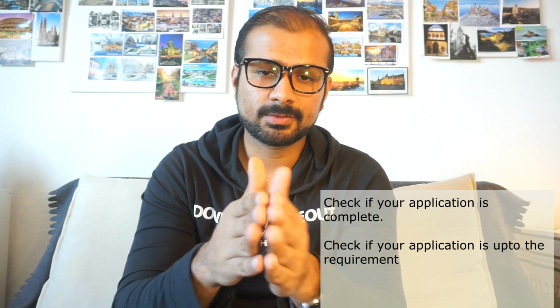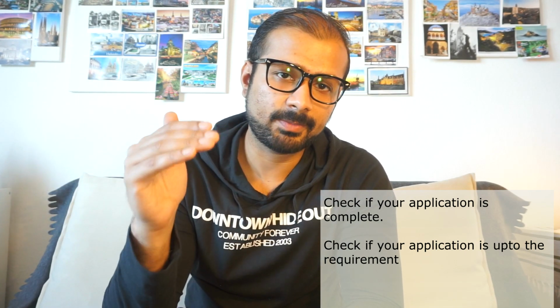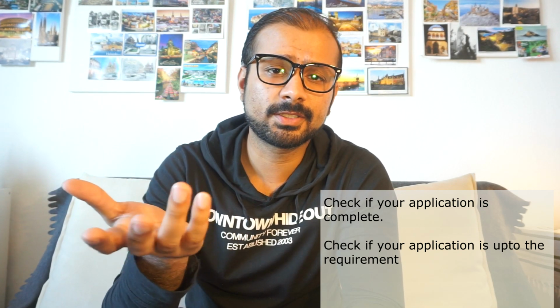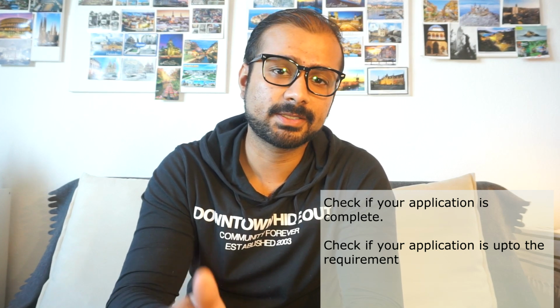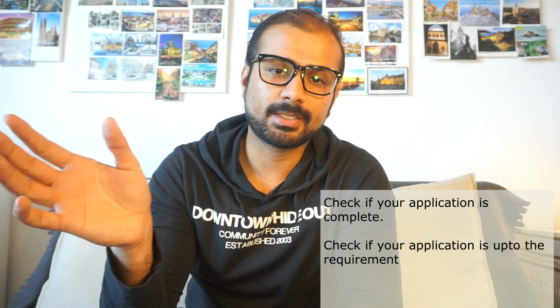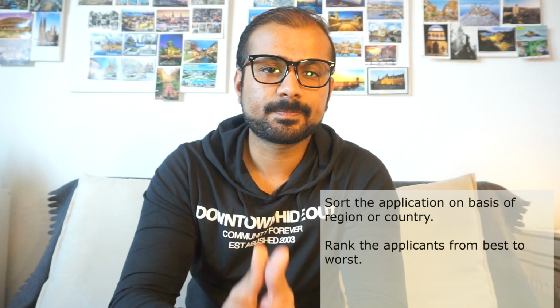Then, if you pass this first step, your application is checked on whether it is up to the requirement of that program or not. Suppose they ask for an IELTS band of 7 but you have an IELTS band of 6, that means your application is not up to the requirement. Then it doesn't pass the second step and goes to the pile of incomplete, or not up to the requirement, applications.